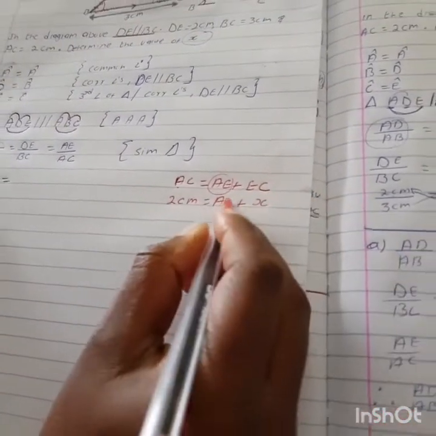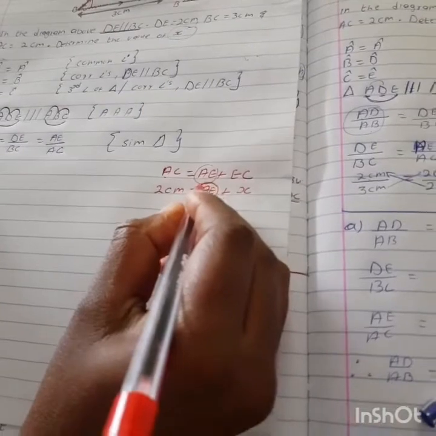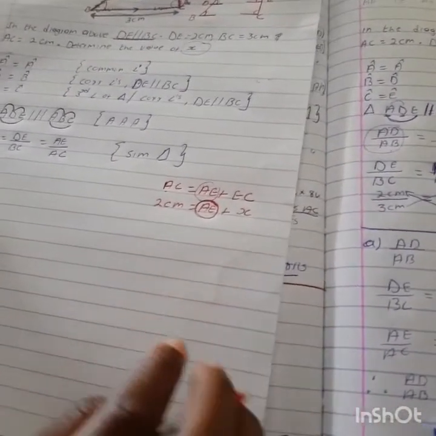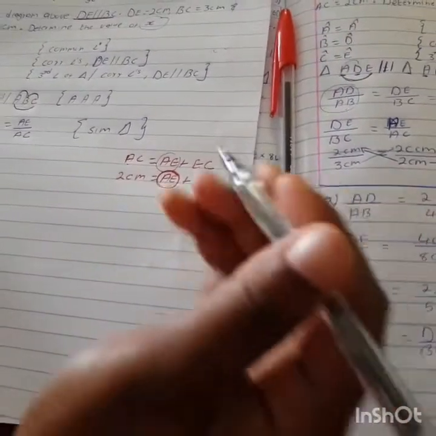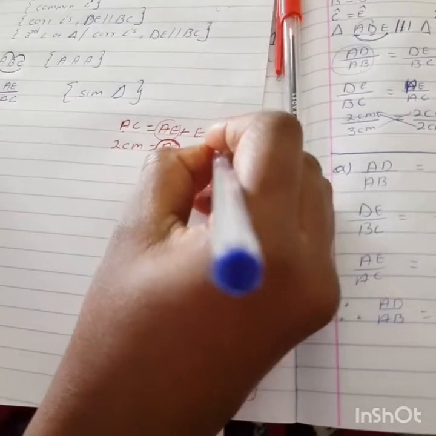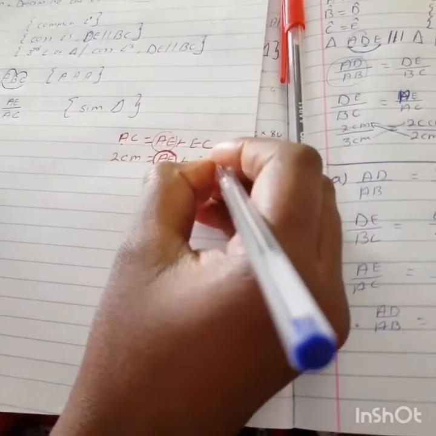So now I want to remain with AE, or I want to make AE the subject of the formula. What am I going to do? I'm going to do additive inverse. I want to get rid of this X. How do I get rid of this X? By additive inverse, its opposite.